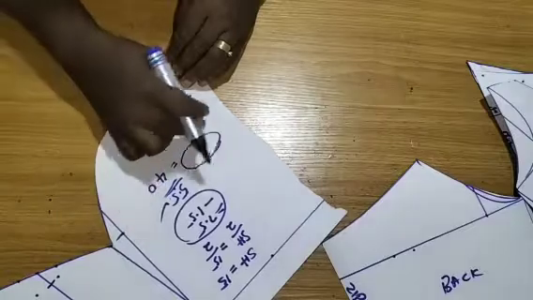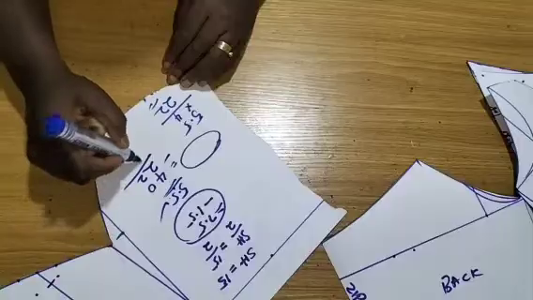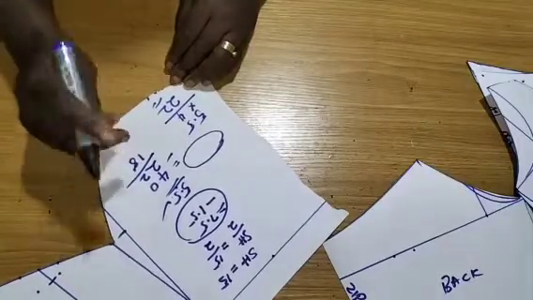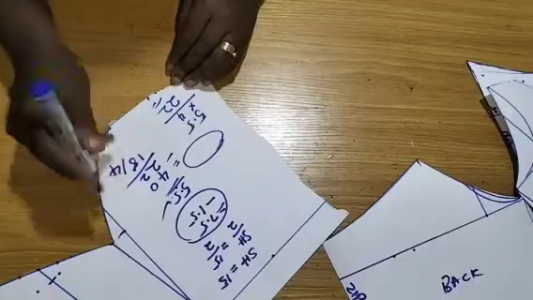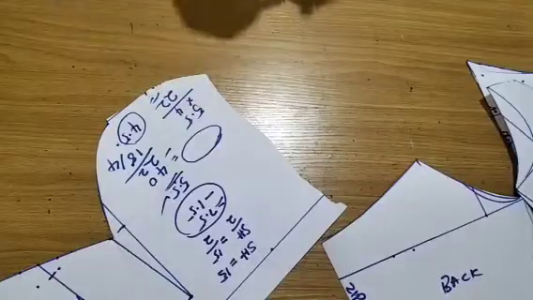So this 40 is a round. 22 is only for the bodice, so I will take it away from it. I have 18. So I'm working with a quarter of my strap now, that is divided by 4. If I divide this by 4, I will be left with 4.5 as one of my strap.